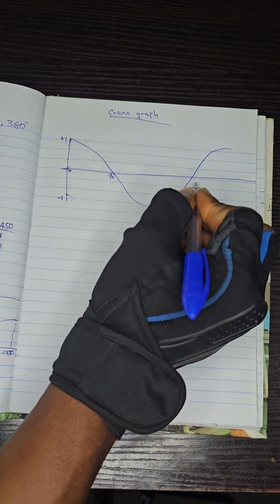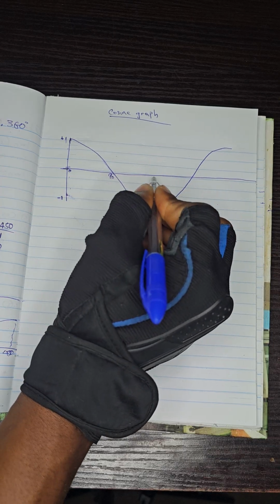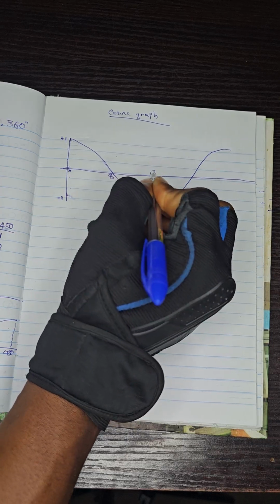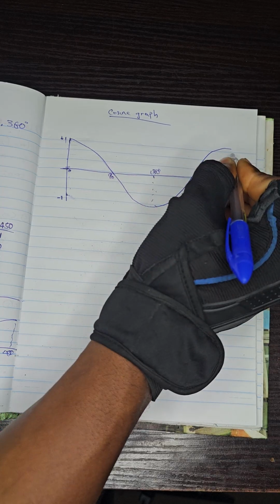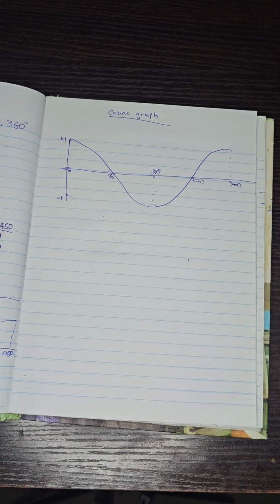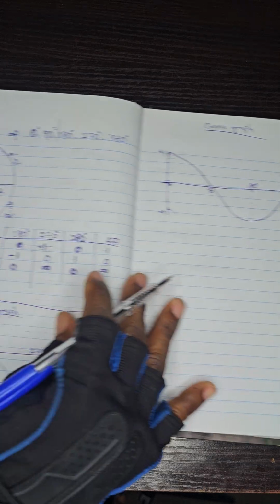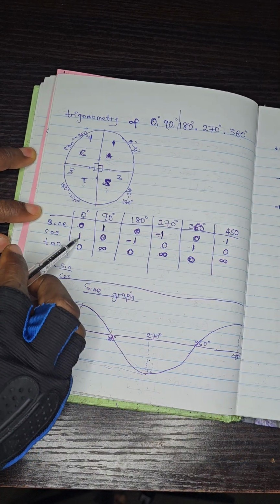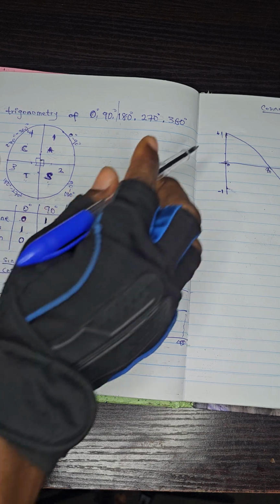This is another semicircle, I mean to say. So the middle is 180. Here is 270, and here is 360. Now let's compare it with what we already have. Now cos 0 is 1. As you can see, 1, and this is the one here.